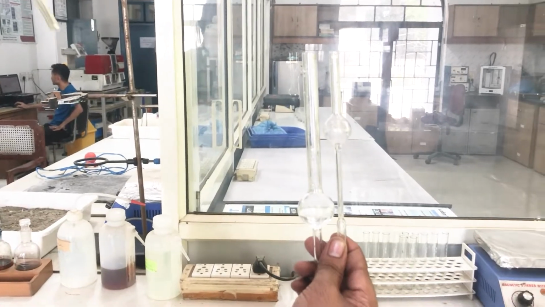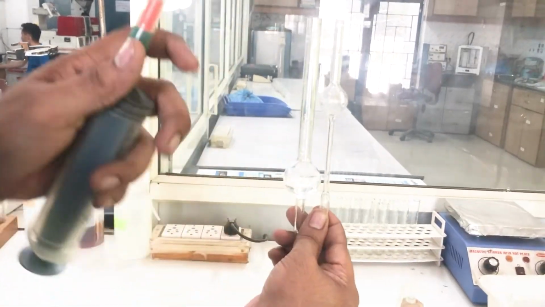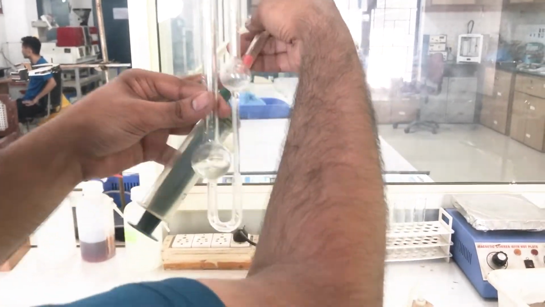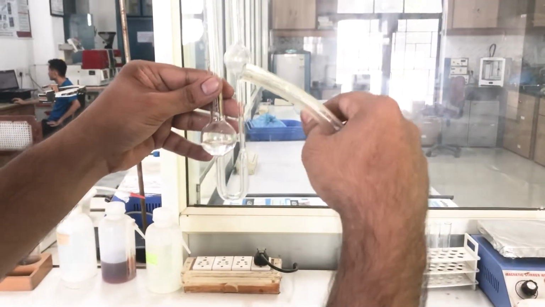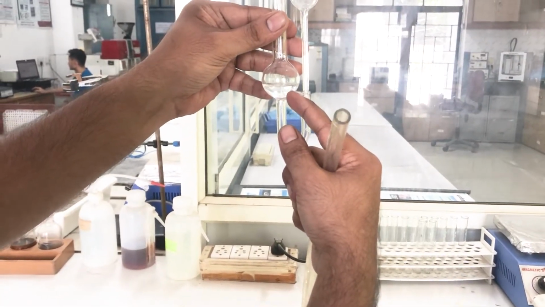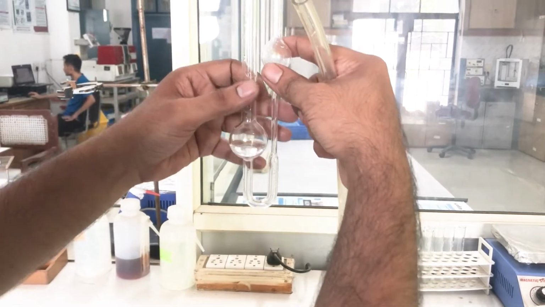Now with the help of a sucker, we will be sucking this part of our solution to the right side of our viscometer.